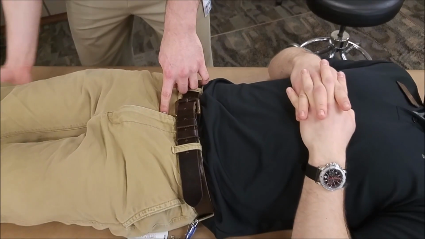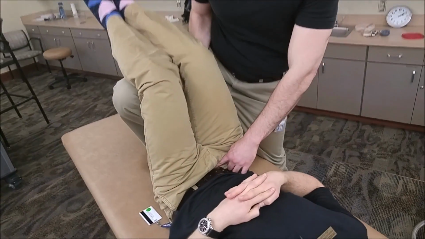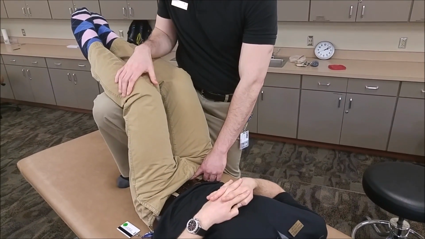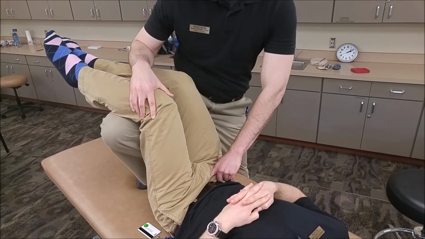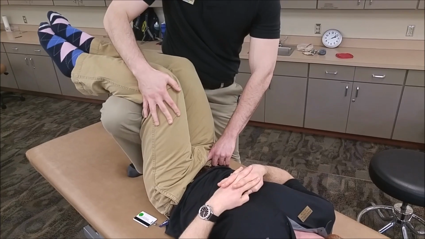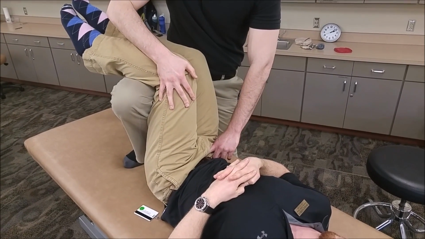I will then position them by bringing the legs up. This will be my flexion. Remember, this one is the side bend away, rotate away. So my side bend away again will be ankles away from me, and then my rotate away will be bringing the knees in towards me.